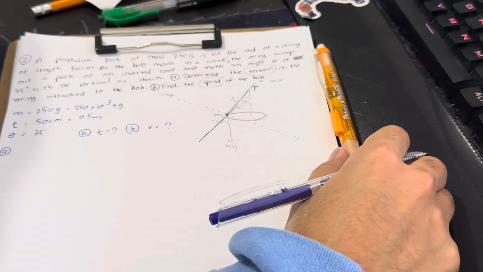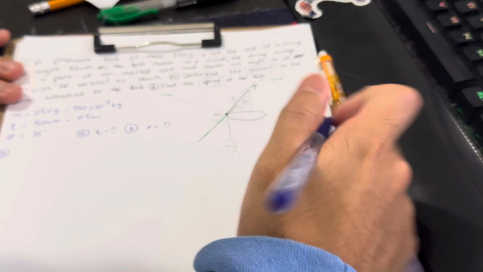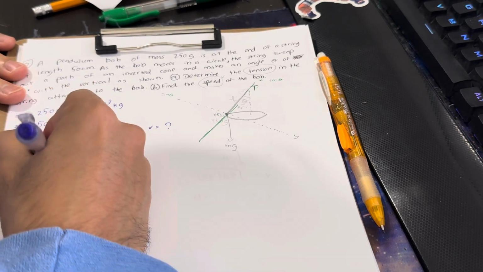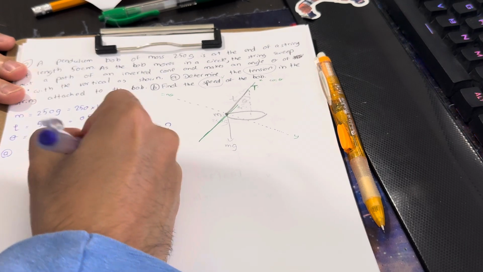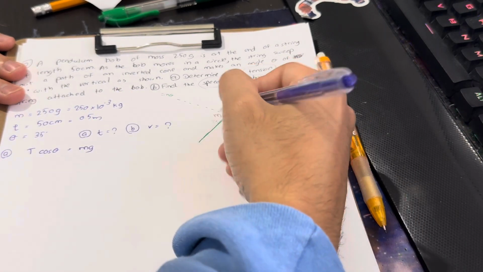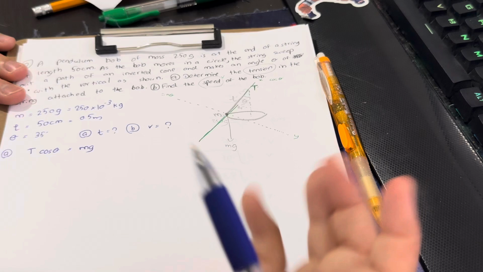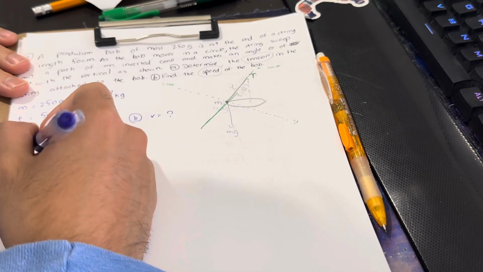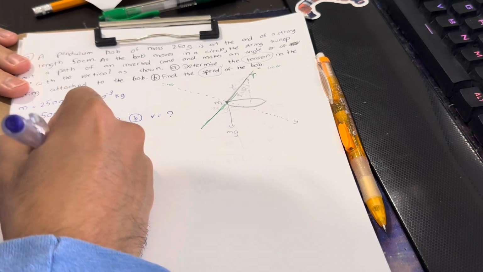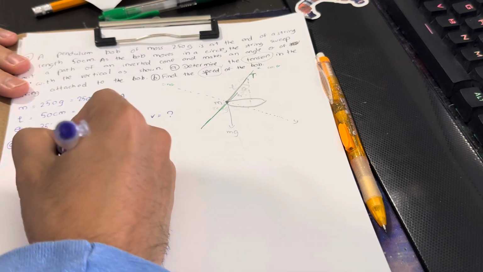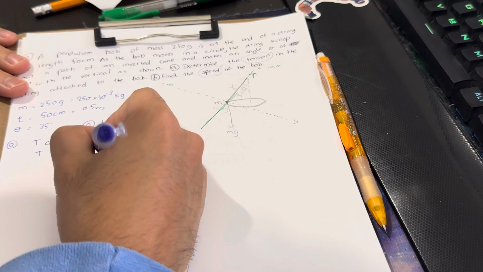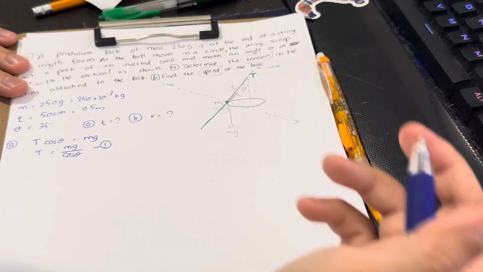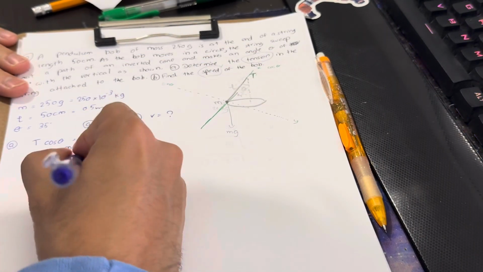What we see here for the x is T cos theta equals mg, because it balances mg in the free body diagram. So we could find T. T is equal to mg divided by cos theta. That's equation 1.